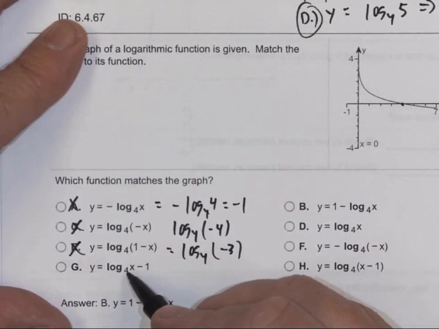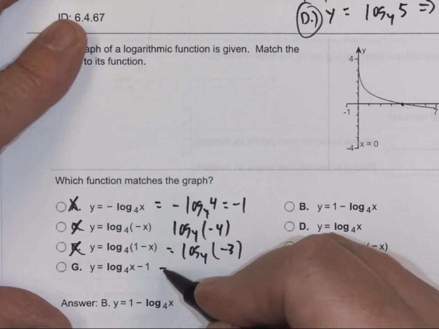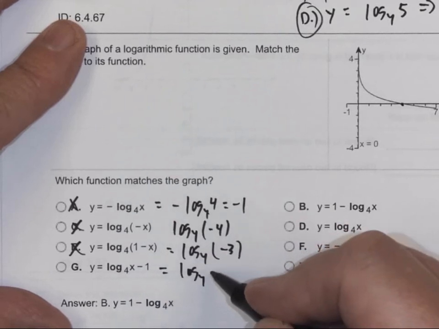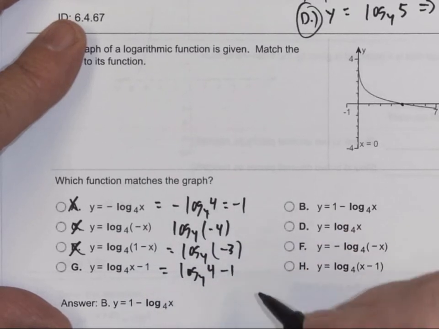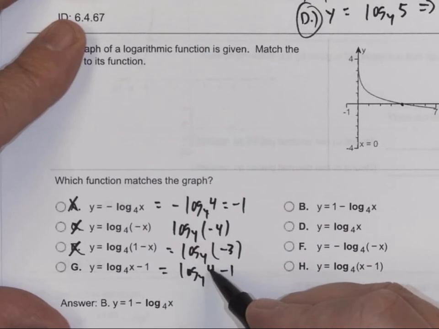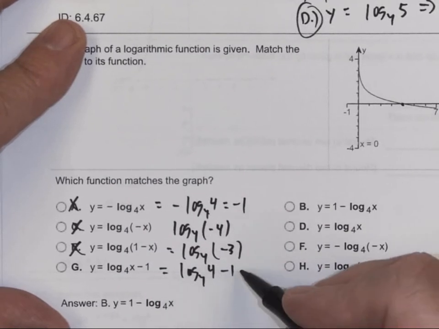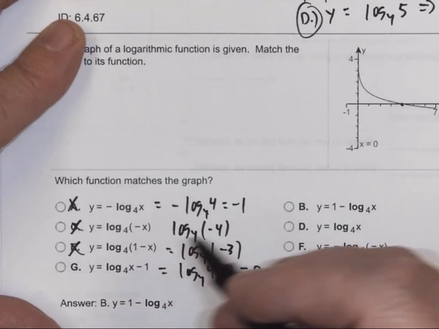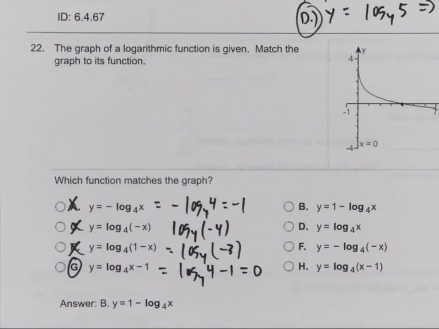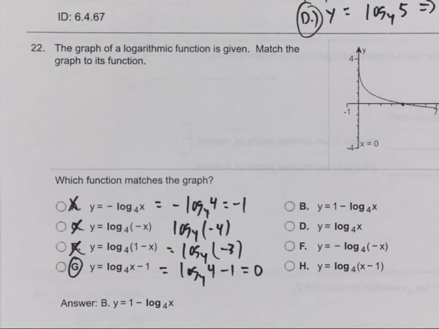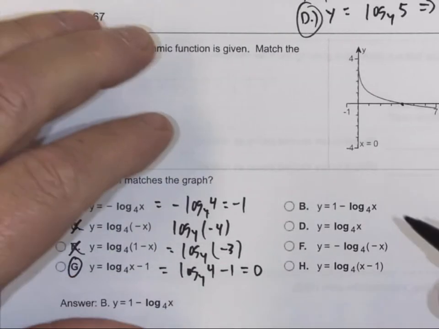y equals log base 4 of x. So this is log base 4 of 4 minus 1. Log base 4 of 4, that special rule says it's 1. 1 minus 1 equals 0. Boom. That actually works. So far I have one equation that works for that point. I got to check the rest of these.